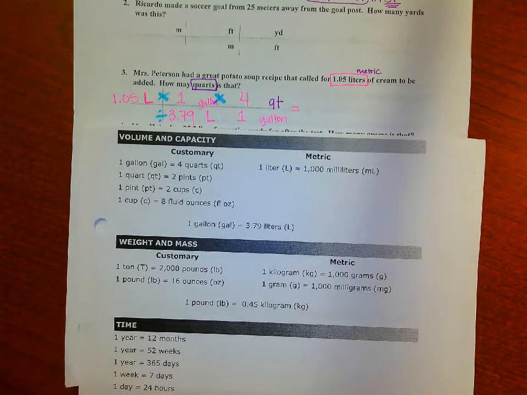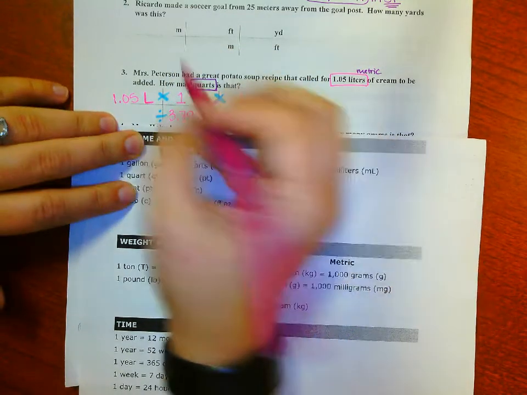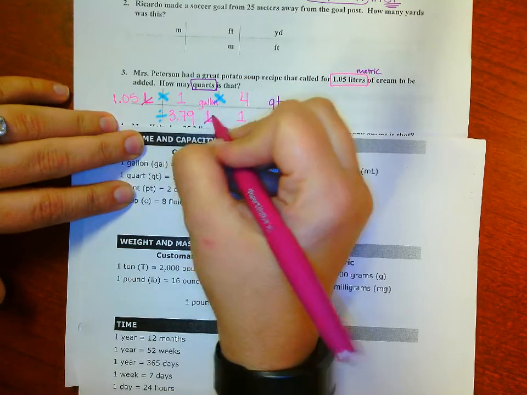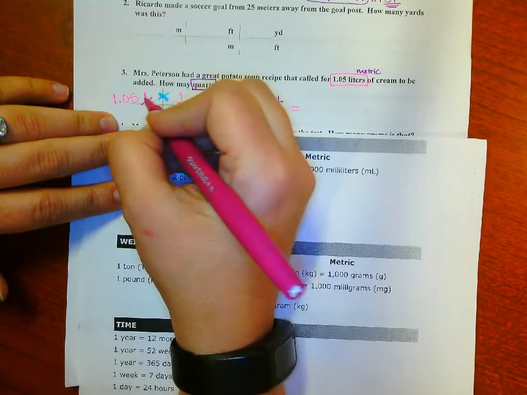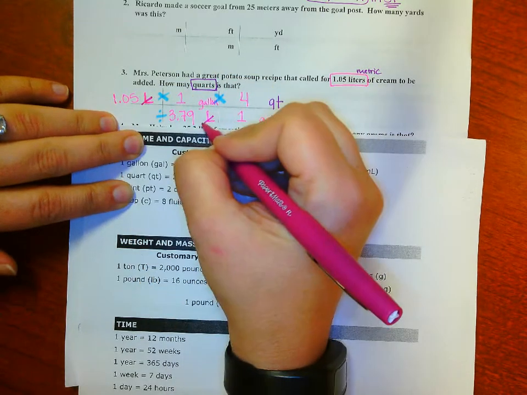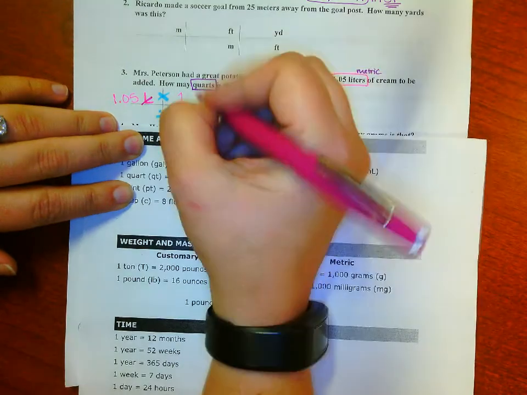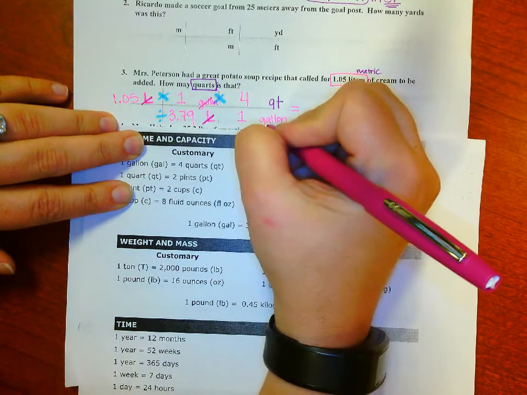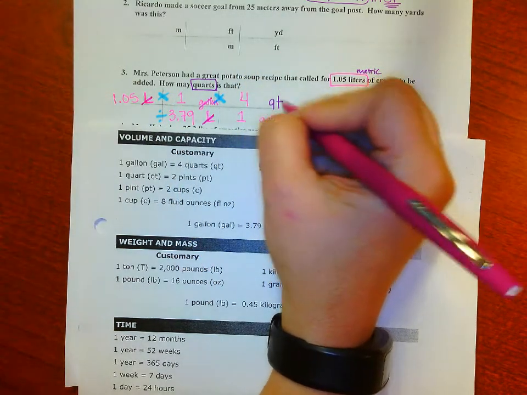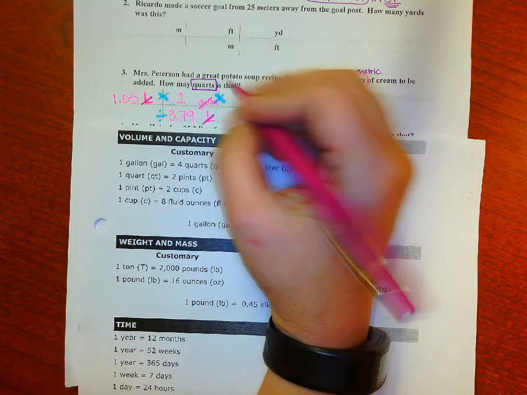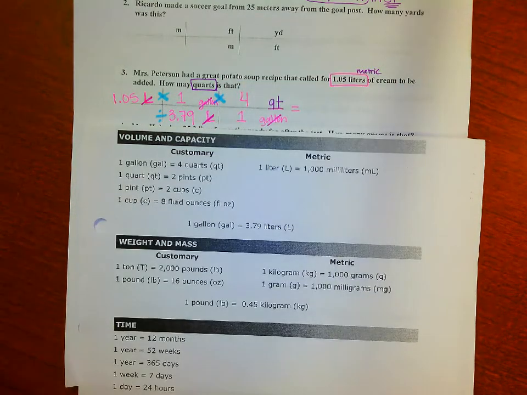I also want you to know that many of your teachers are mentioning that the units cancel. You'll see that the liters cancel liters. It's a disco method. Whatever's here, the unit down here should cancel out, leaving you with only the unit that you're looking for in the question.